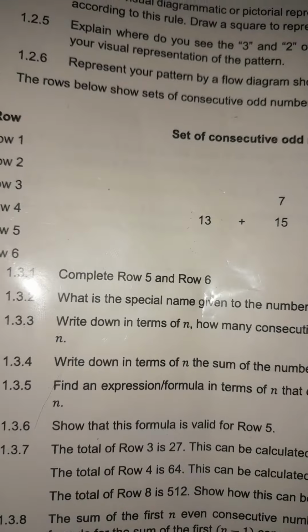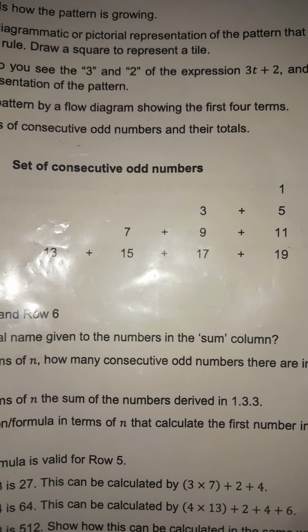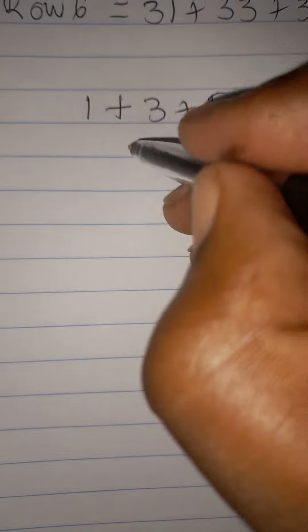Then we have a question at 1.3.2. What is the special name given to the numbers in the sum column? All right. How can we find the special name? You may recall that the pattern starts at 1 plus 3 plus 5 plus 7. So this is a series because of the summation. It's a series. Why do I say it's a series? It has a constant difference here.